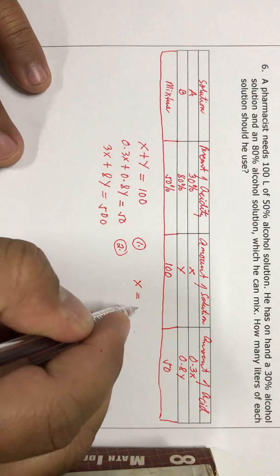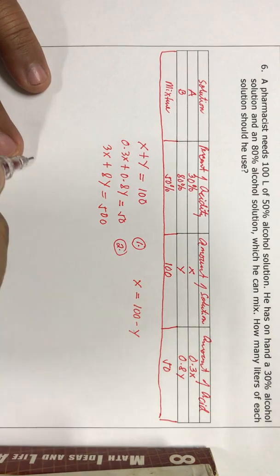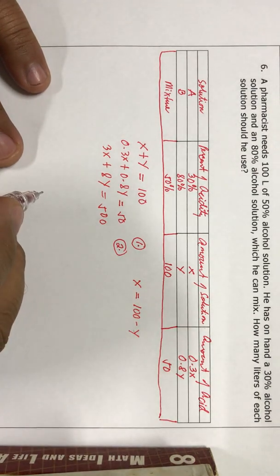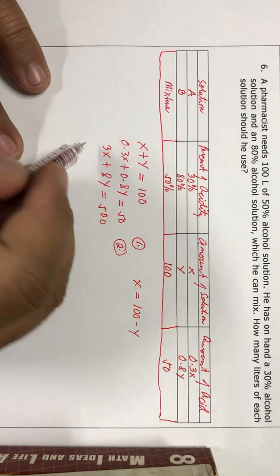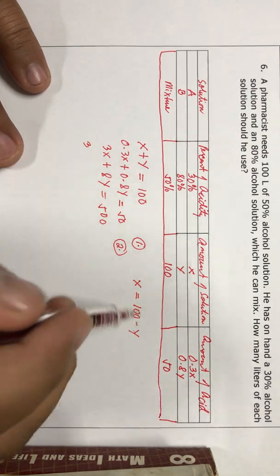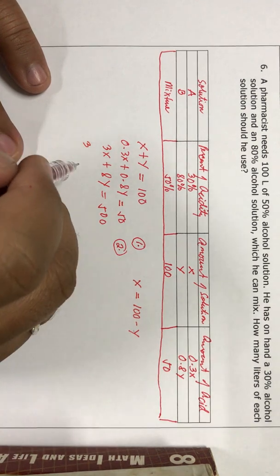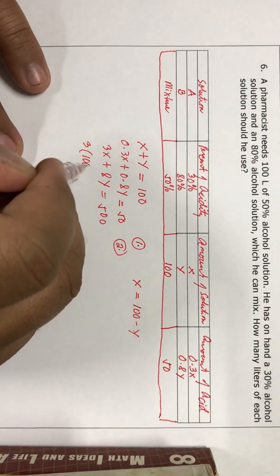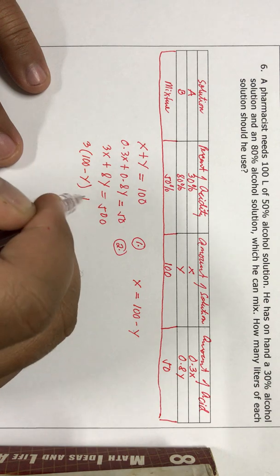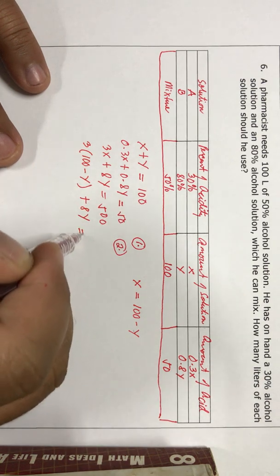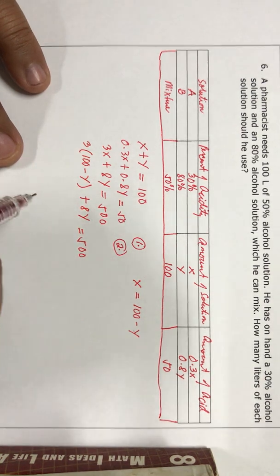X is equal to 100 minus y, equation number 1. Substituting x is equal to 100 minus y to equation number 2: 3 times the quantity of 100 minus y plus 8y is equal to 500.